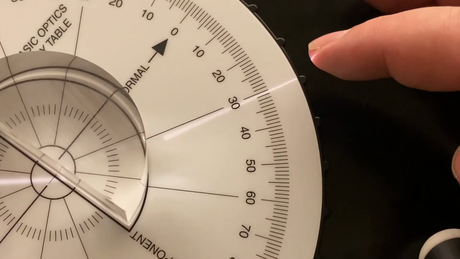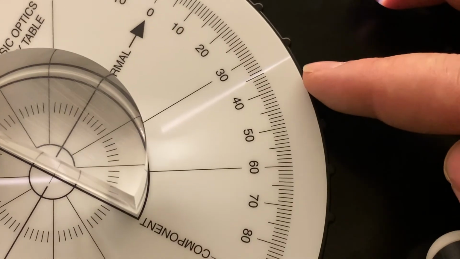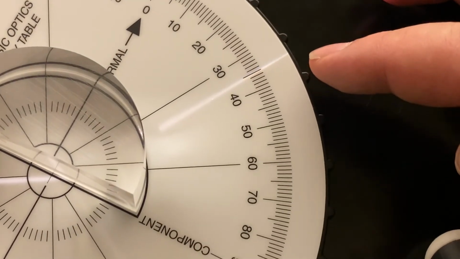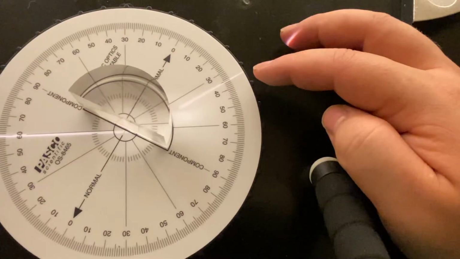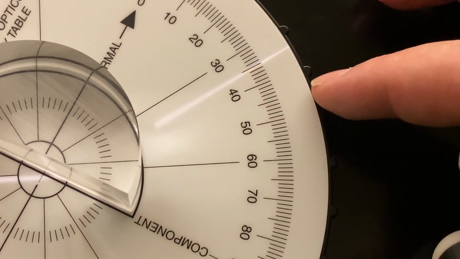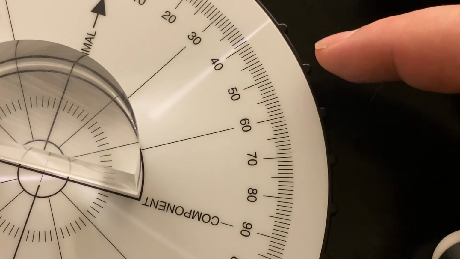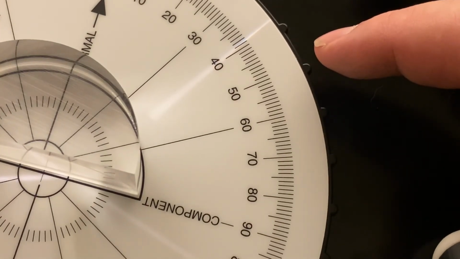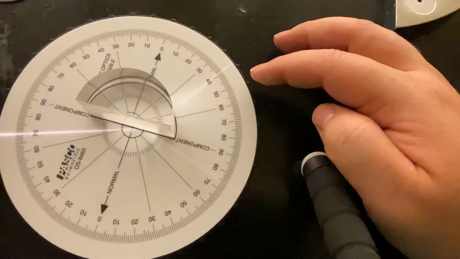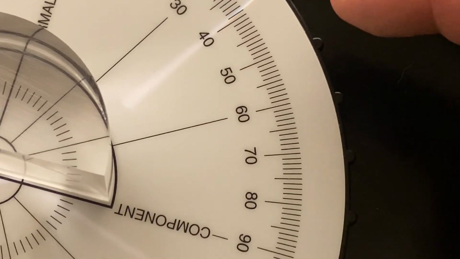50. 60. 70. So record all those theta 2's.